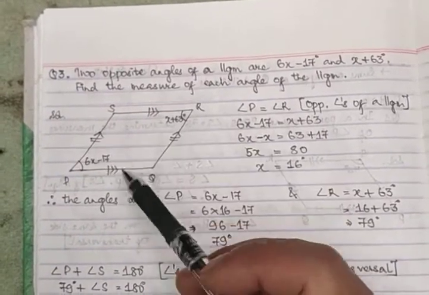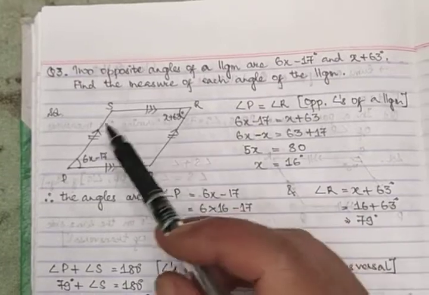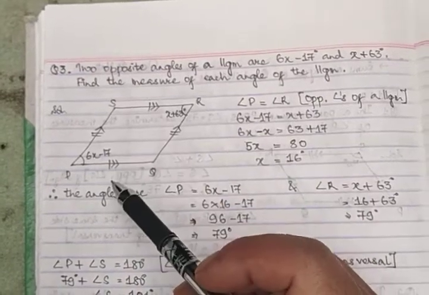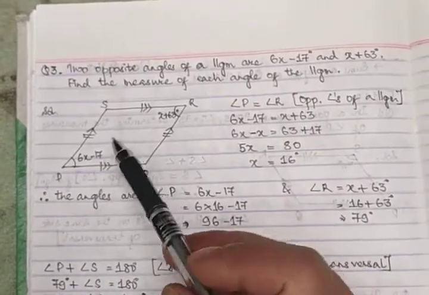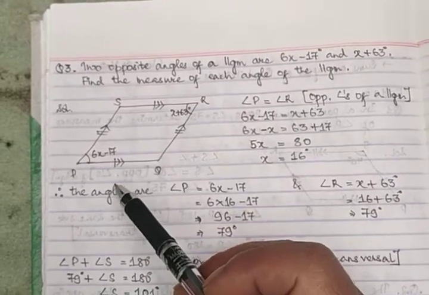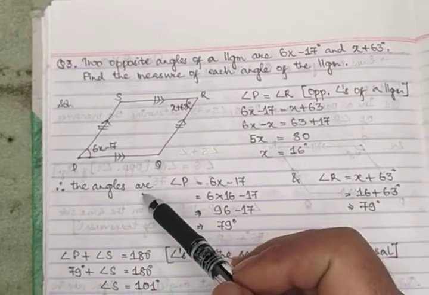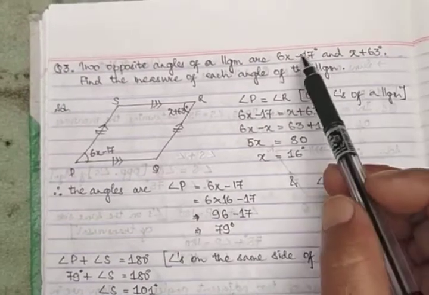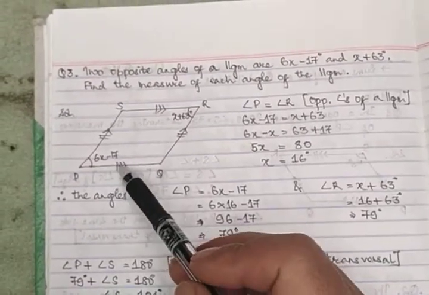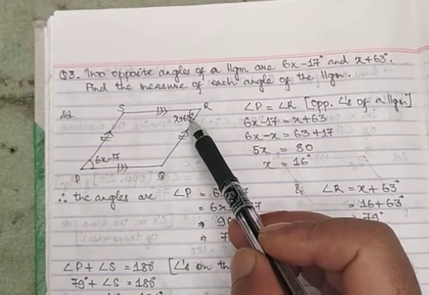I have marked all the sides as well with the relevant symbols, isn't it? Now opposite angles are given, so I have substituted the given terms on the opposite angles as well: 6x minus 17, and x plus 63 degrees.